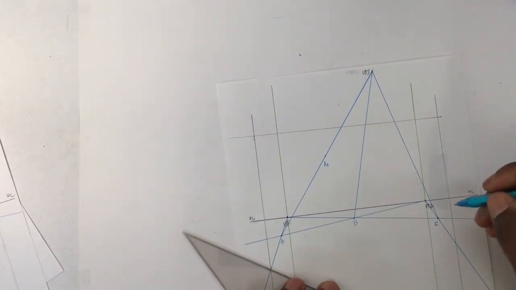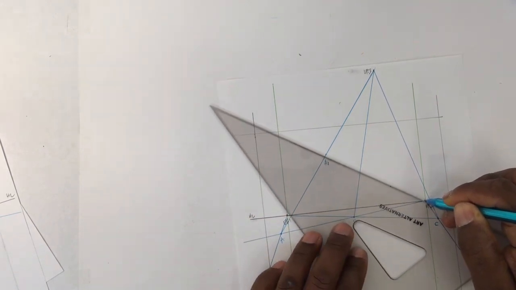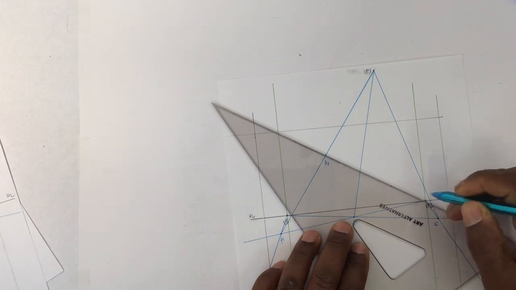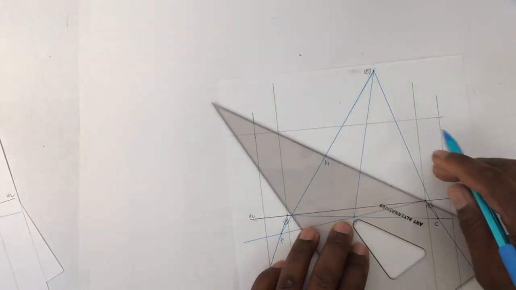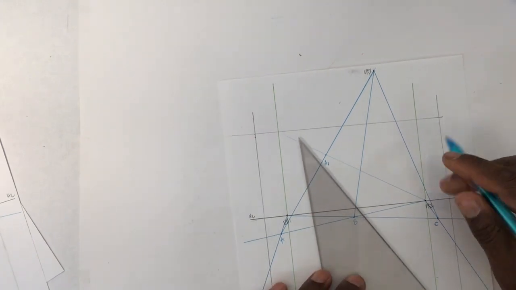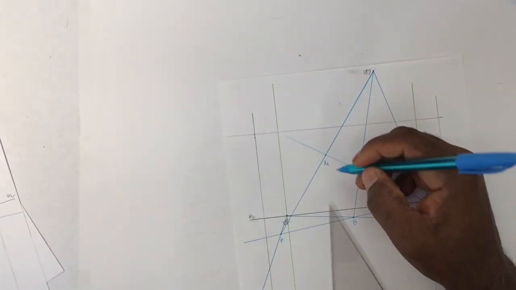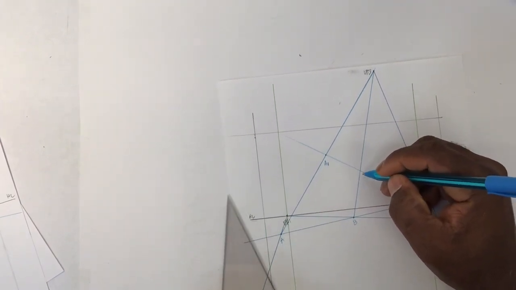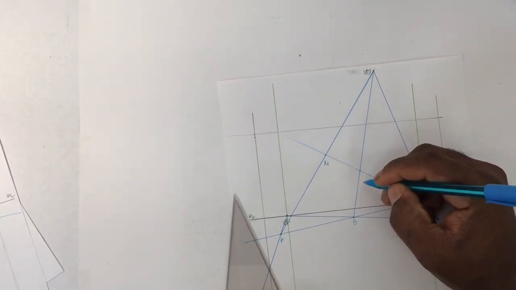What I want to do is project a line from VP2 to A1, like so. That establishes my height, and that gives me the corner for B1.